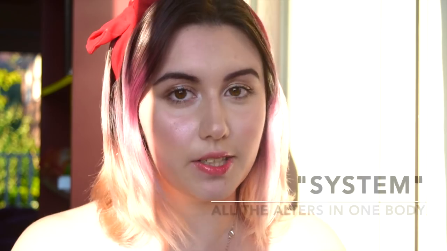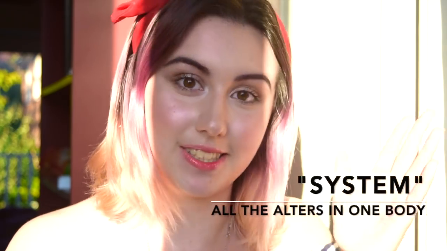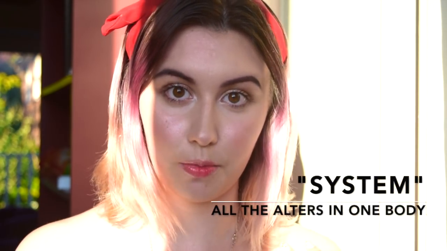System. Now, a system is a group of alters. All the alters who live inside one body is their own system. A lot of people come up with names for their systems, so it's easier to refer to yourself as a collective. We didn't have a name for our system. We do now. It's the DissociaDID system. We originally came up with the name just for the YouTube channel, and then people began to know us as the DissociaDID system, so that's who we are now, I guess.